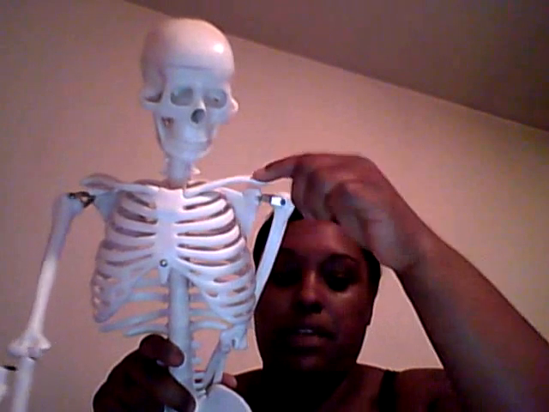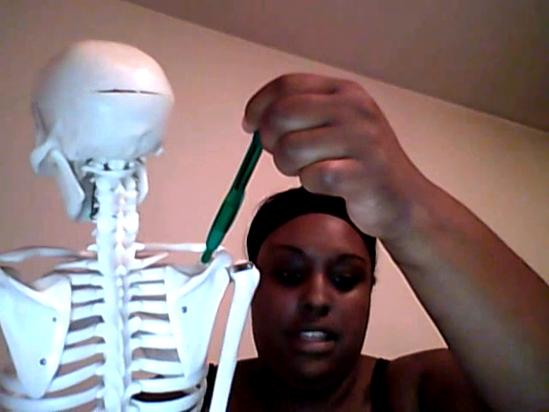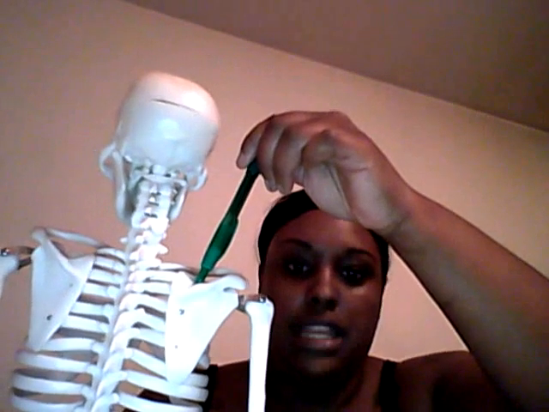The clavicle: the acromial end is this end, the sternal end is here. The scapula, this is the scapula here. The coracoid process of the scapula is located here. The subscapular fossa is here. The glenoid cavity is here.